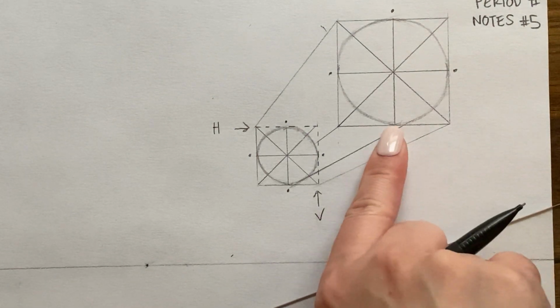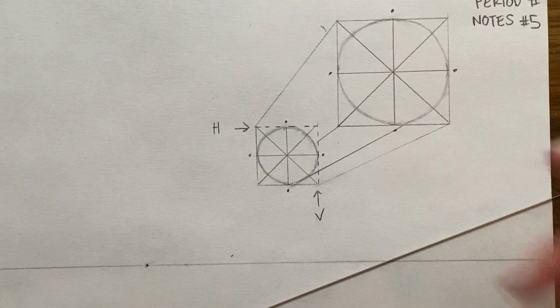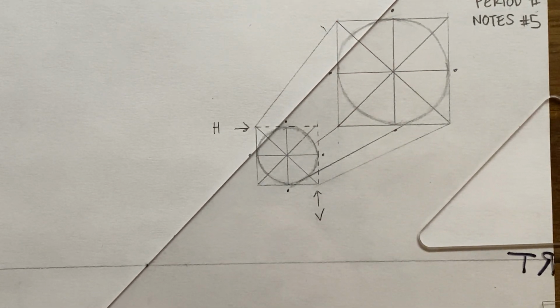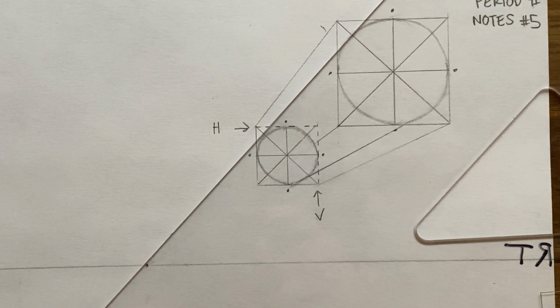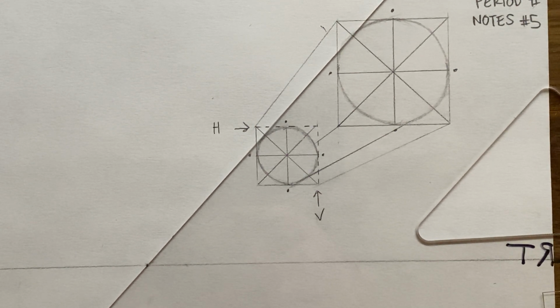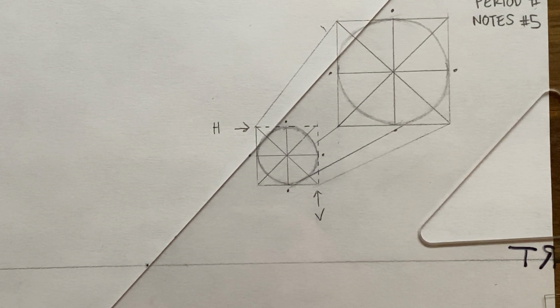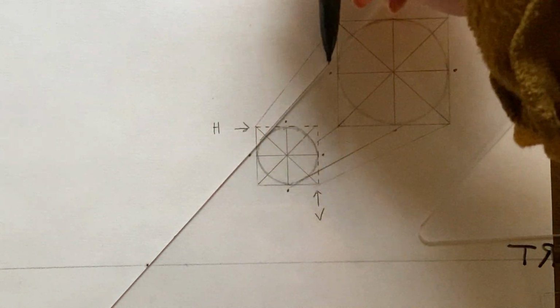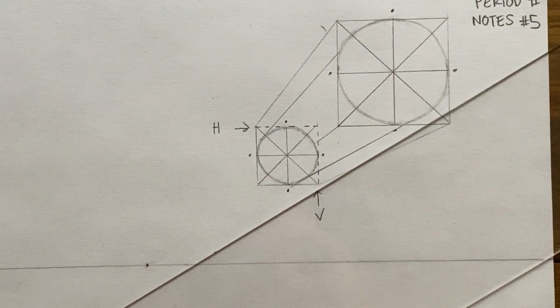Now if it's too far on the inside or too far on the outside, just erase it and then try again. So now I'm gonna do the top. So I'm gonna connect the top parts of my ellipses with the vanishing point the best I can. Just like that.